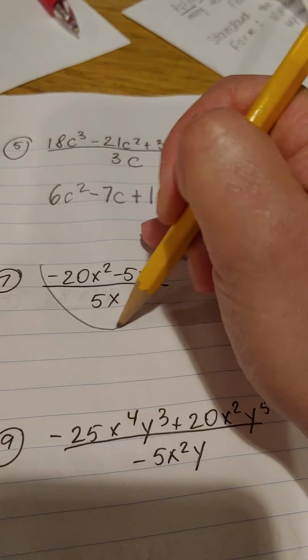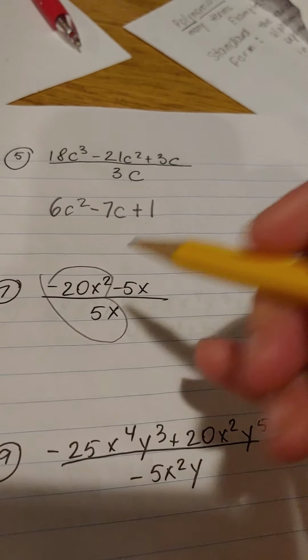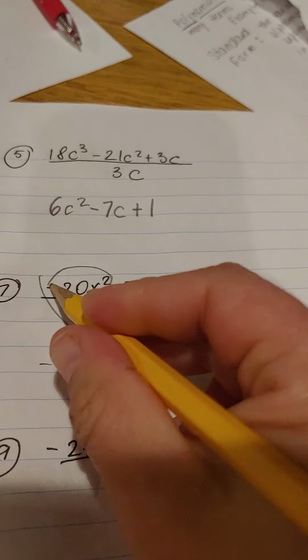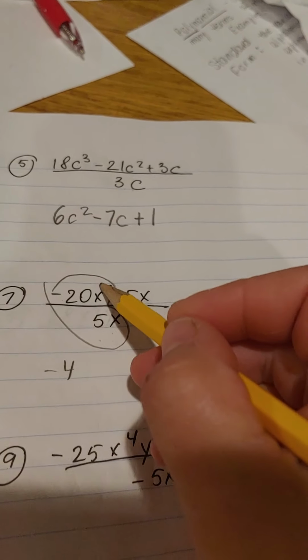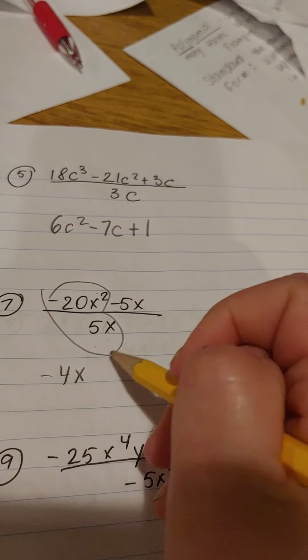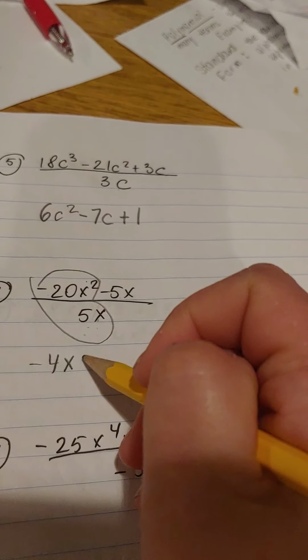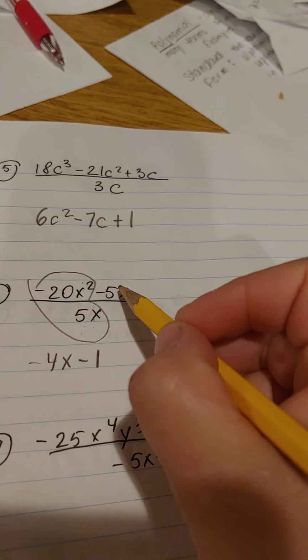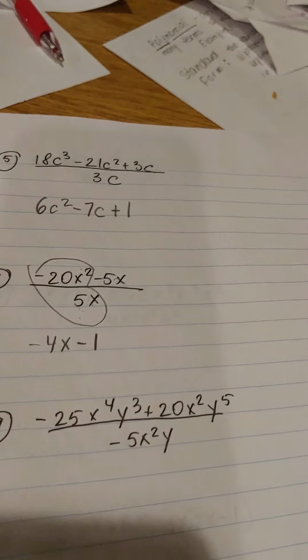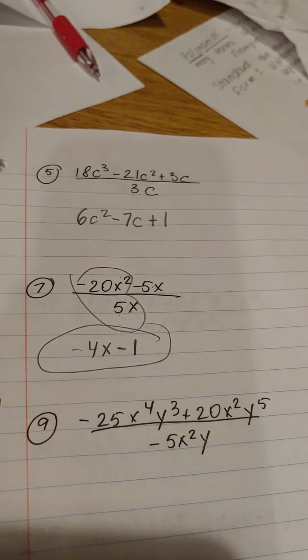Negative 20x squared over 5x is going to give me negative 4, because negative 20 over 5 is negative 4. x squared over x is x. Negative 5x over positive 5x is negative 1. 5x over 5x is 1, with the negative in front, so minus 1. So this is your final answer.